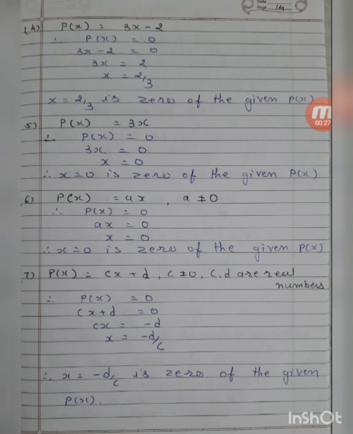Fifth number, P(x) is equal to 3x. So P(x) is equal to 0. 3x is equal to 0. So we can write x is equal to 0, because if we write 0 upon 3, the value is 0. So x is equal to 0. So x is equal to 0 is the zero of the given P(x). Sixth one, P(x) is equal to ax, a is not equal to 0. So P(x) is equal to 0. ax is equal to 0. So x is equal to 0. So x is equal to 0 is the zero of the given P(x).